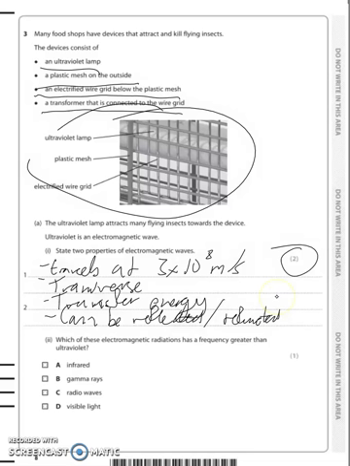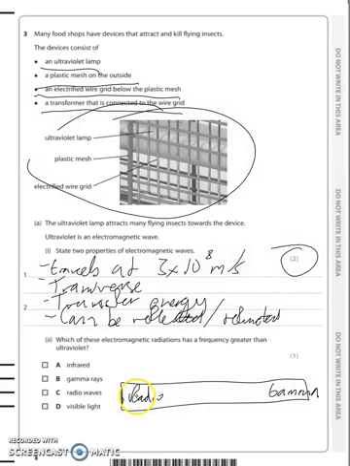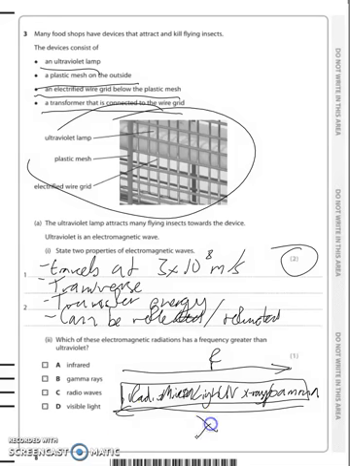Which of these electromagnetic radiations has a frequency greater than ultraviolet? So if we try to draw it out, then we're going to have radio at this end, we're going to have gamma at this end, and then which side would ultraviolet go? Well, it's here, and then in between that we've got X-rays, and then we've got light, and then we've got infrared, and then we've got microwaves. So what's above has a greater frequency than ultraviolet. This is the way frequency goes up, and this is the way wavelength goes up.